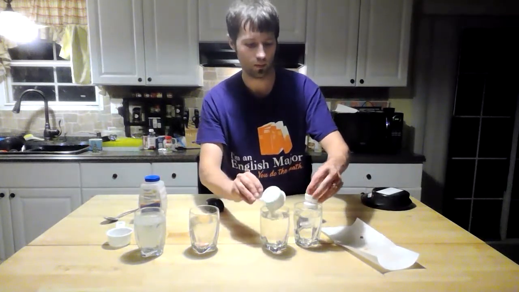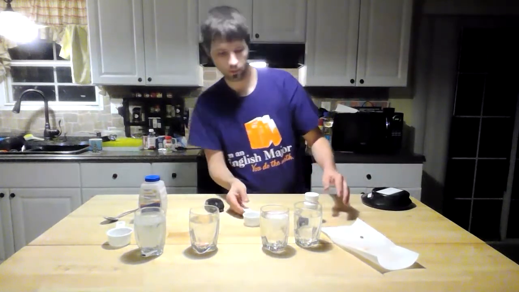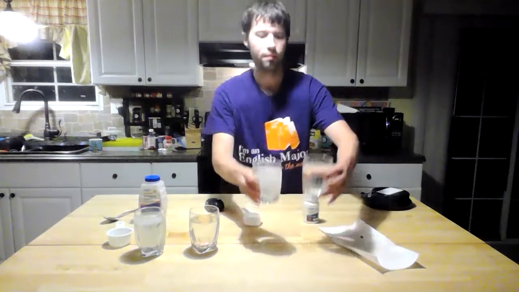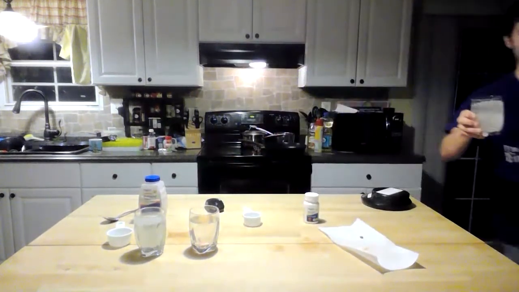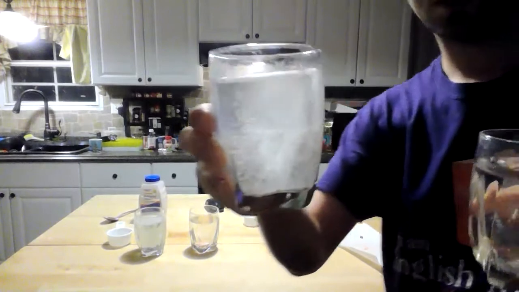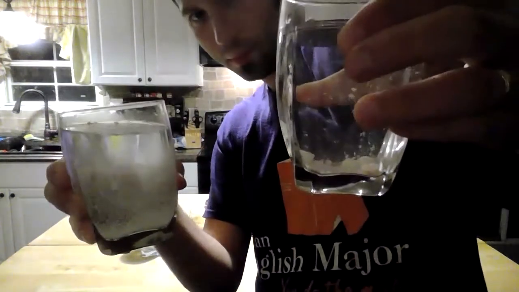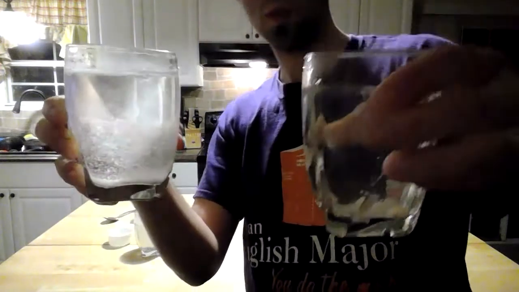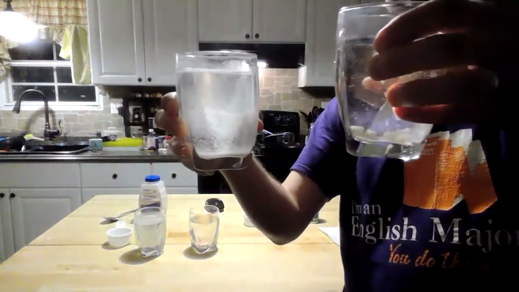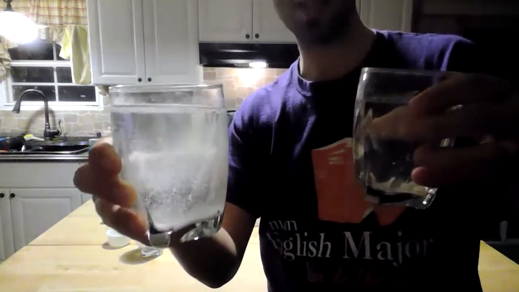There we go. So here are the ones I smashed up, and here are the pills that I didn't smash up. I don't want you to think that, oh, that's why my headaches aren't cured, because I don't smash up my medicine before I take it.